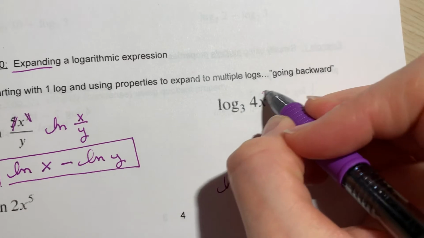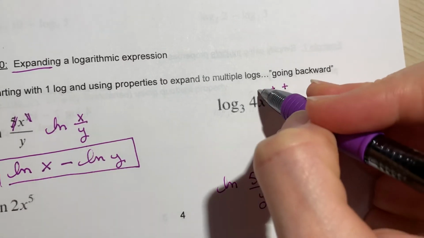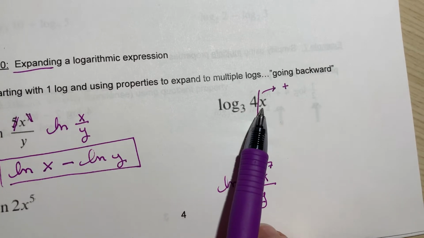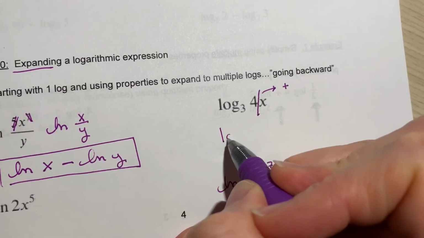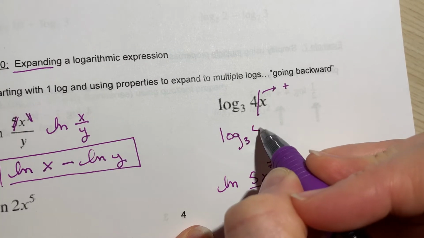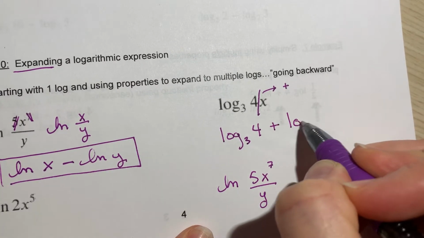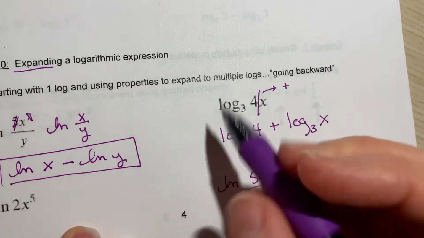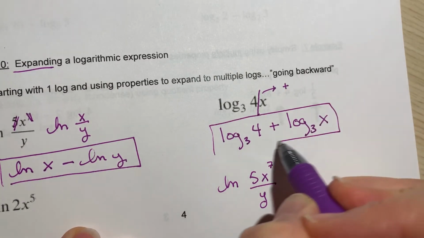Multiplication is going to become addition, because when you think about this, this is log 3 of 4 multiplied by x. So we're going to write it into multiple logs, log 3 of 4 plus log 3 of x. So again, expanding it out into multiple logs.